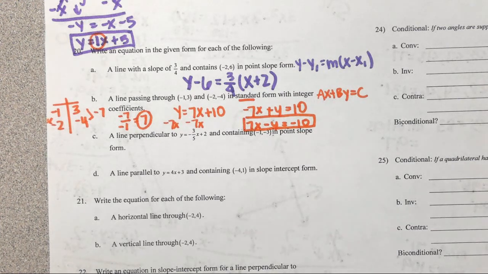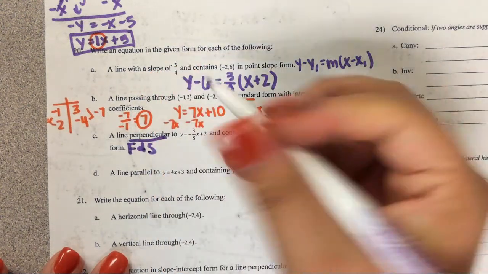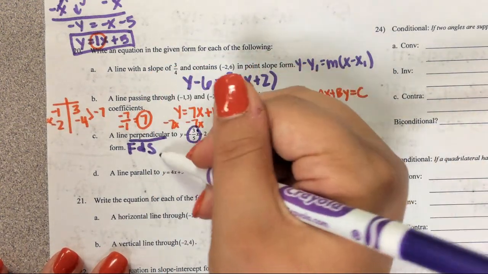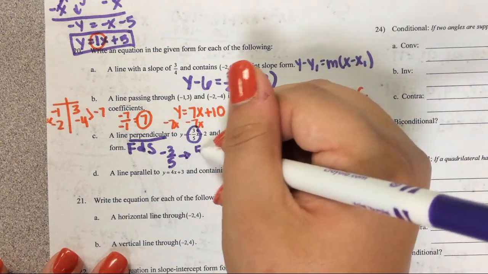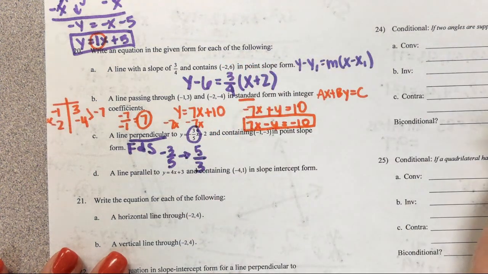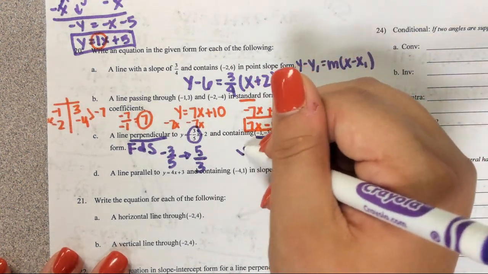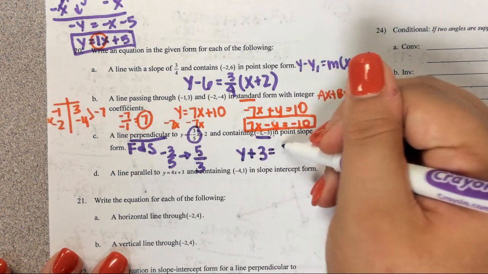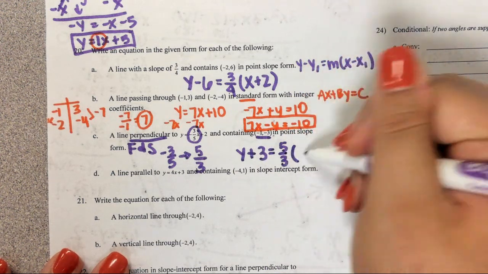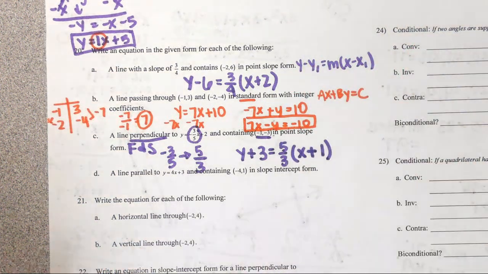C says a line perpendicular. That means flip and switch. So if my slope is negative 3/5, to flip and switch, it's positive 5/3. And I want this point. So y, it's negative, it's going to be positive 3 equals my m, x, and it's negative 1, it's going to be a plus 1.